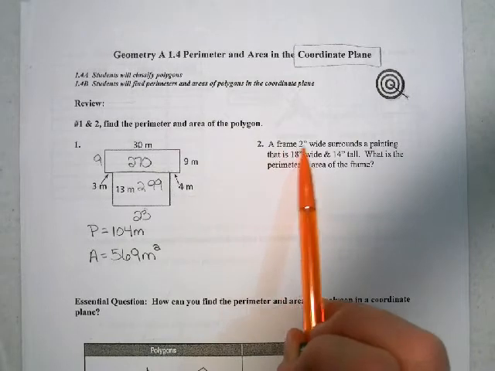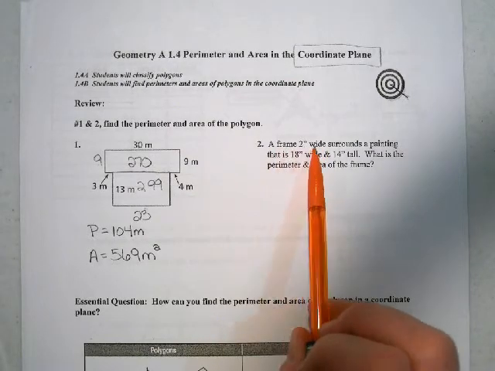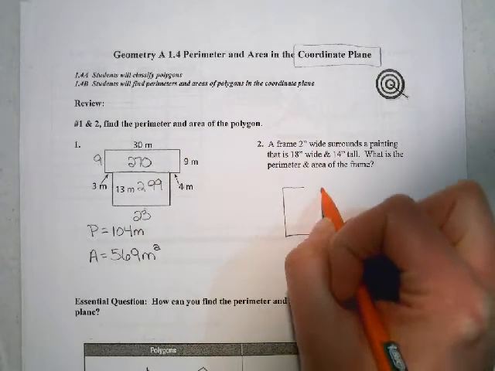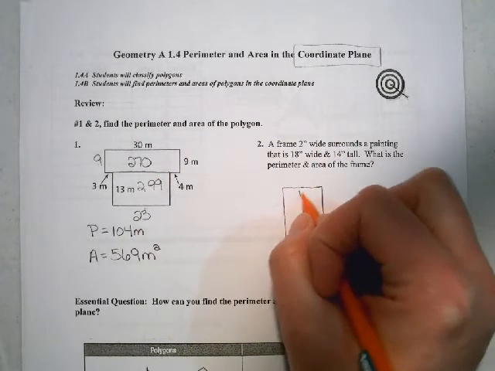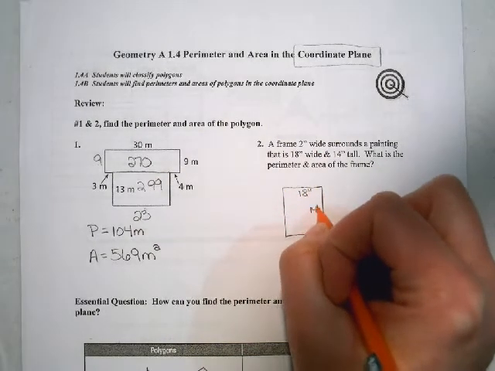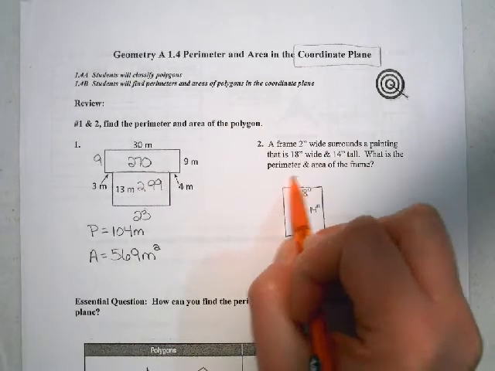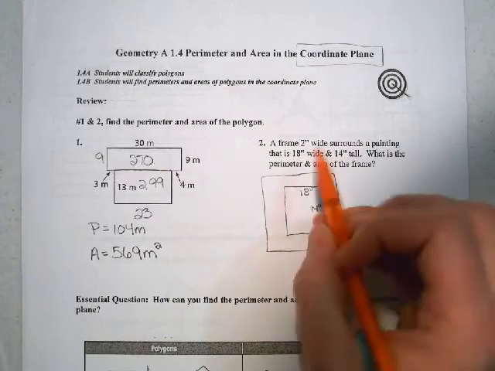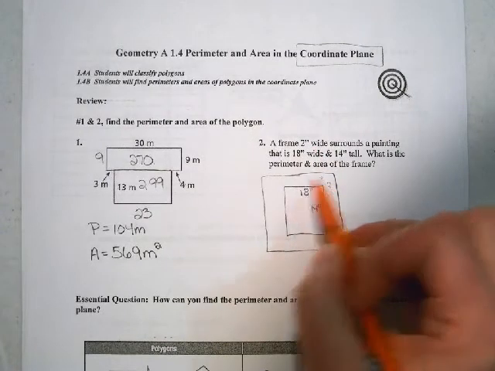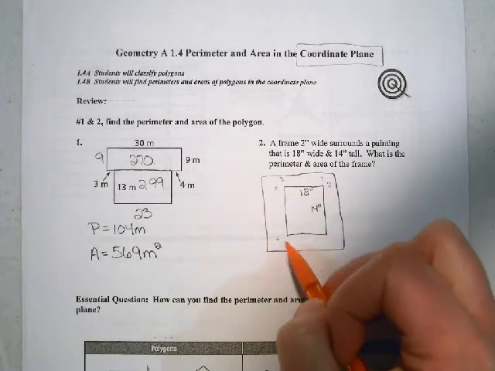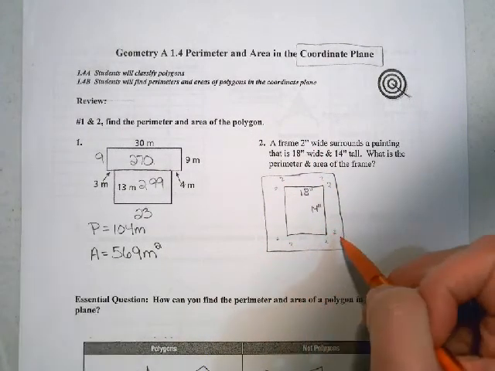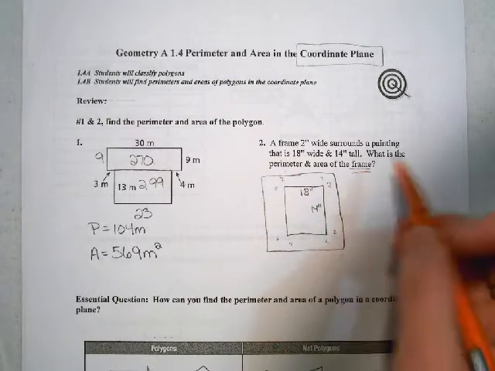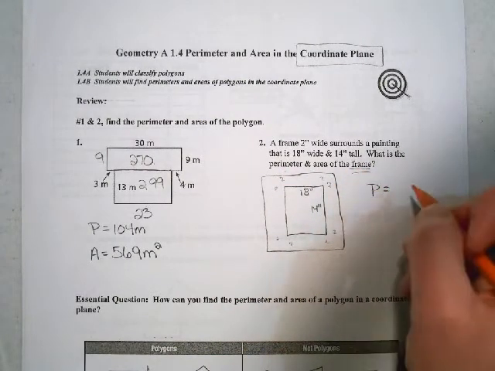So it says we have a 2-inch frame, or a frame that's 2 inches wide, surrounds a painting. So if we start with our painting, my painting is 18 inches by 14 inches. Now you're going to put a frame around it. I know I'm kind of exaggerating how big it is, but notice it's 2 inches in each way. So it's 2 inches all the way around, okay? It says, what is the perimeter and area of the frame? So we just need to make sure we're paying attention to that.